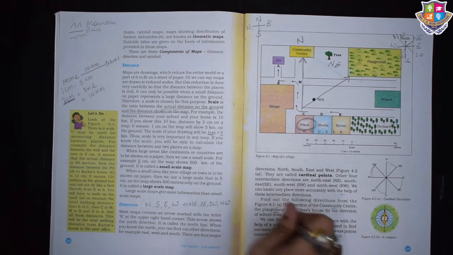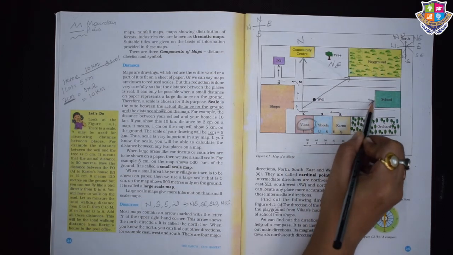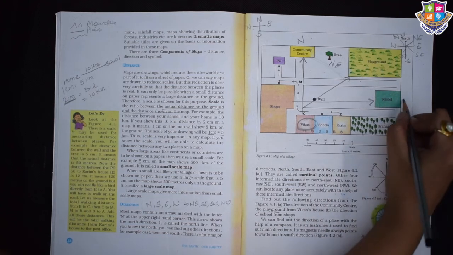Next, number B, the direction of school from shop. This is the shop and this is the school. So what is the direction? It is the east direction.